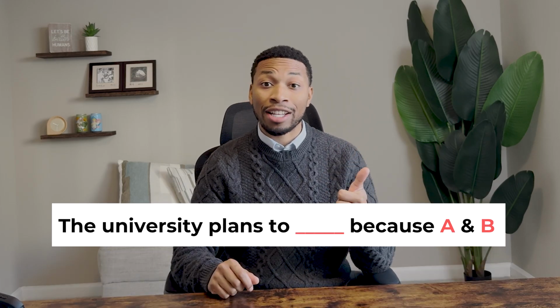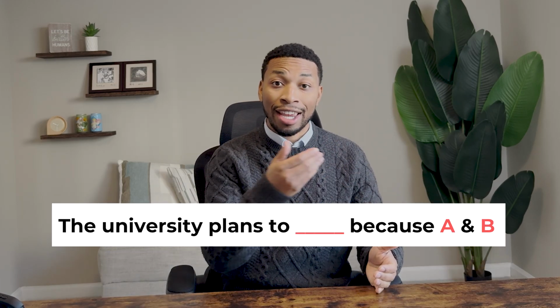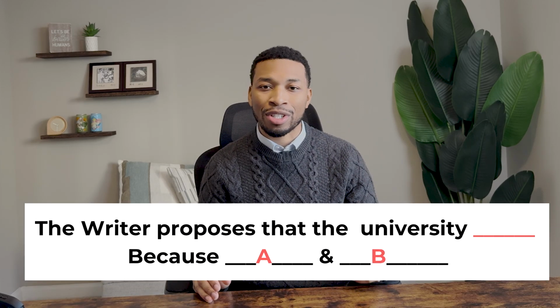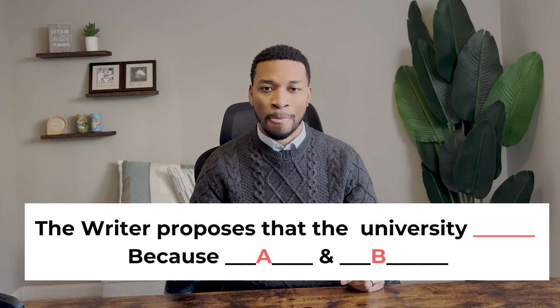I'll repeat that. The university plans to do something because A and B, or the writer proposes that the university do something because A and B. Okay, with that template in mind, let's look at this passage and we're going to see what the writer proposes that the university do. We're going to have the template there and you try to fill in the template and tell me what you get. We'll do it together.